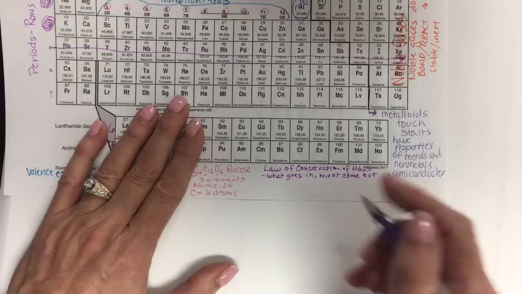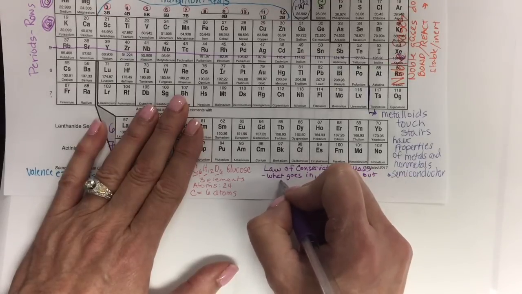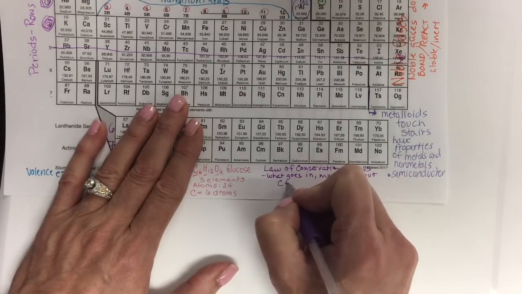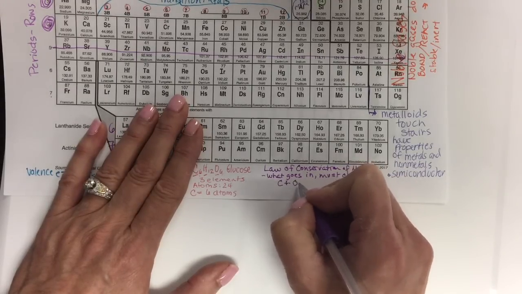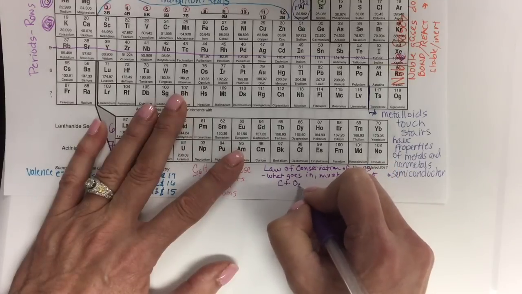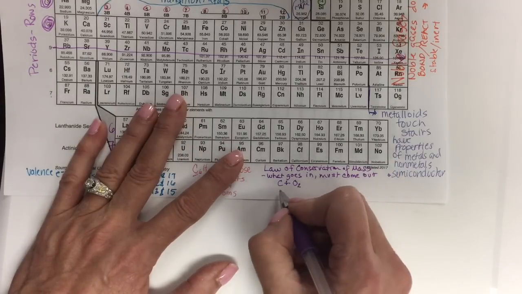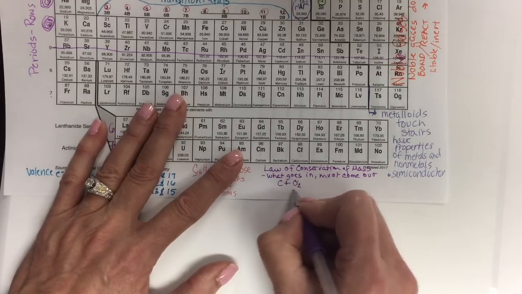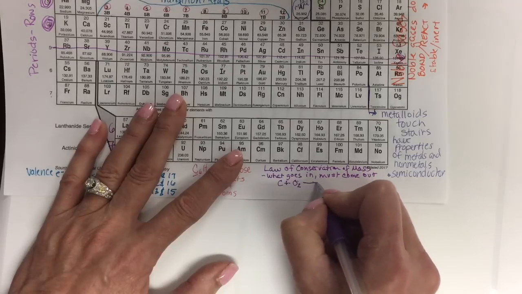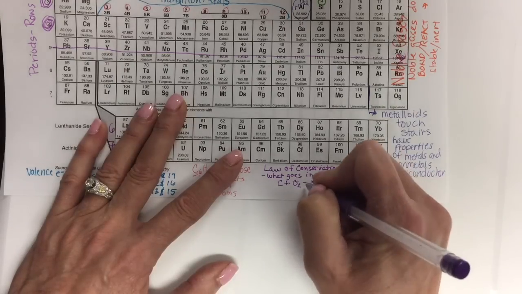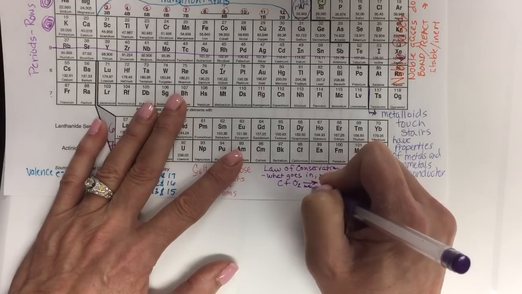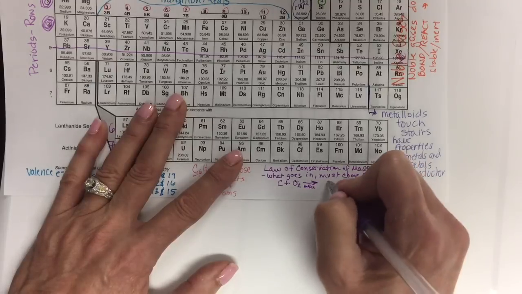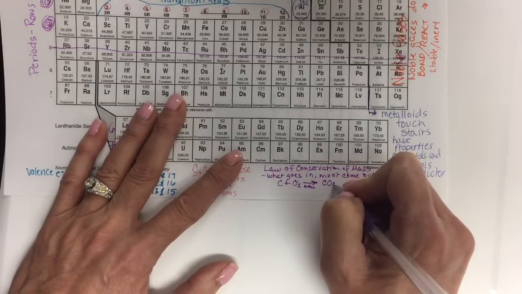Let's look at a written example of that. So for example, if you have carbon and you have oxygen gas, which is O2, and these two reactants come together to make carbon dioxide gas.